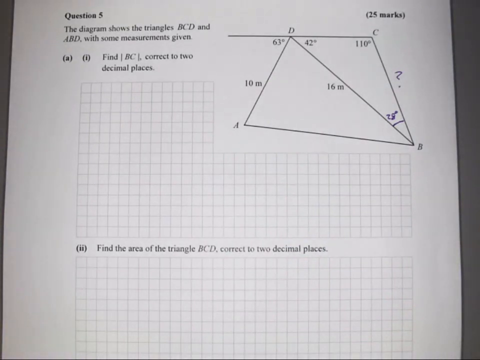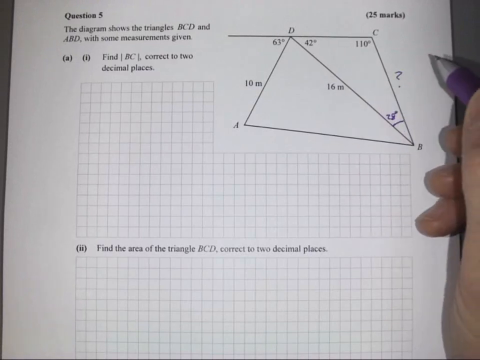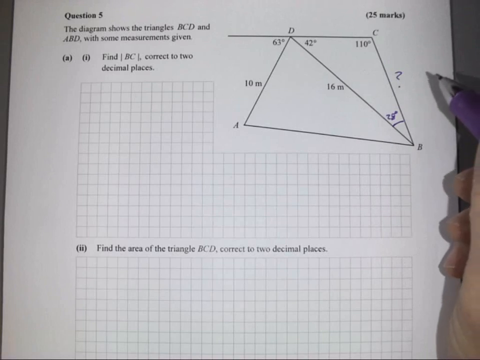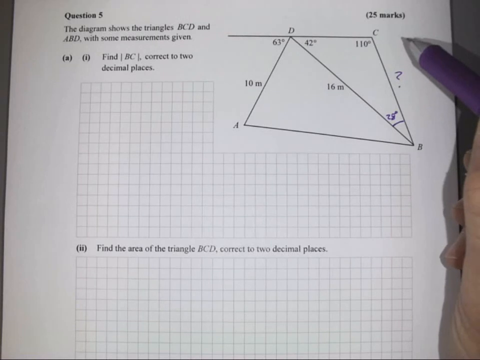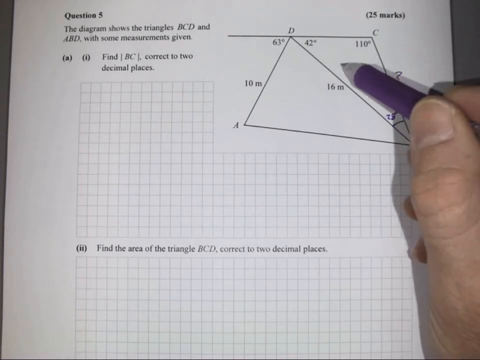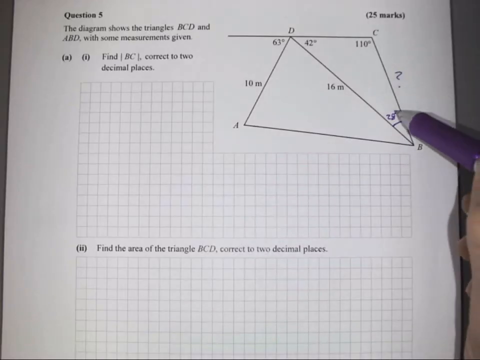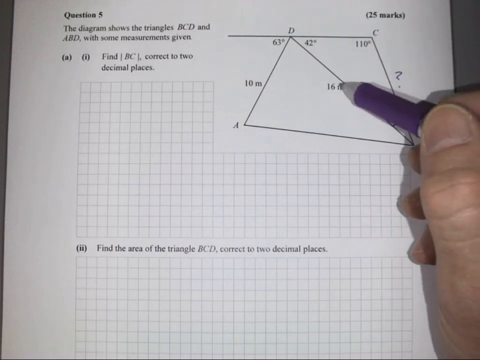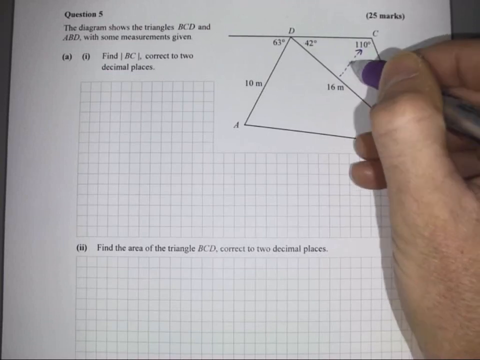And now we want BC, so we know the opposite side to BC, we know that's 16 meters. Let's see, what else do we know? Now we know the triangle's angles. We know this side, 16 meters, pairs with the opposite angle, which is 110.